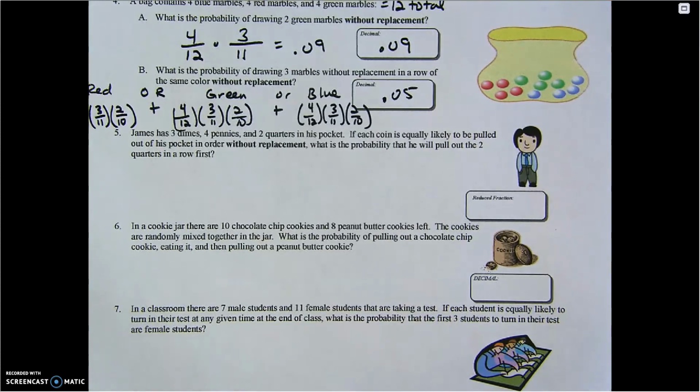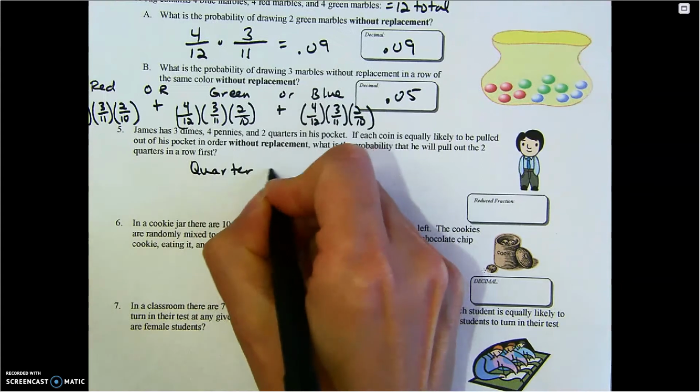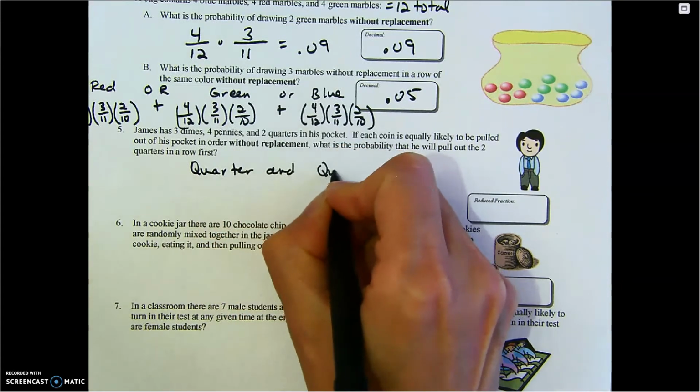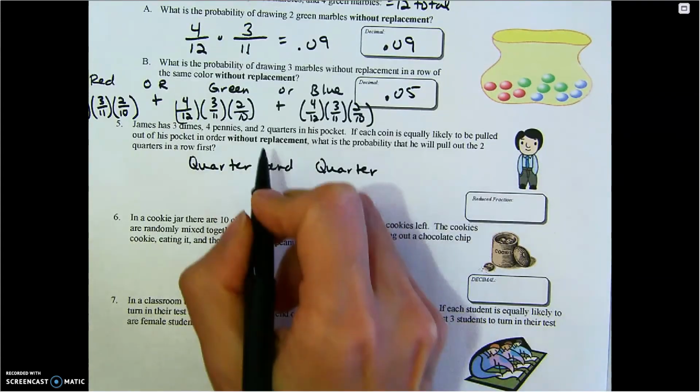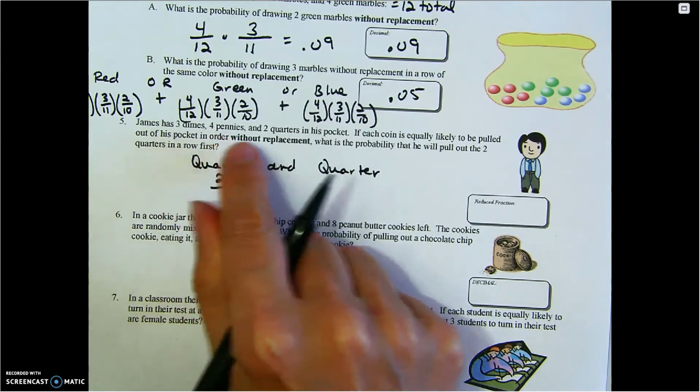Not bad, not bad. All right, James has 3 dimes, 4 pennies, and 2 quarters in his pocket. If each coin is equally likely to be pulled out of his pocket in order without replacement, what is the probability that he will pull out the 2 quarters in a row first? All right, so we want to pull out a quarter, and then another quarter. So we have 2 quarters out of 3, 4, 5, 6, 7, 8, 9.